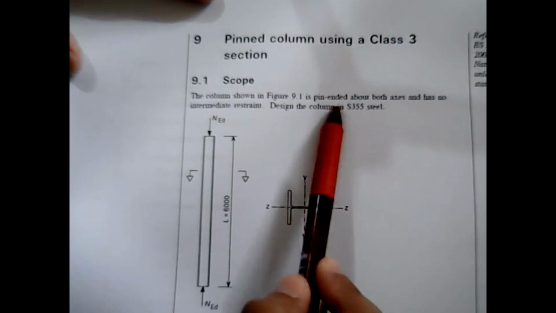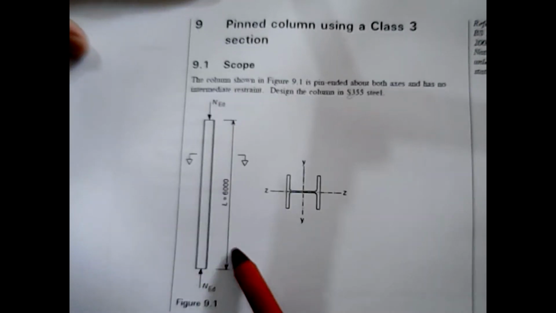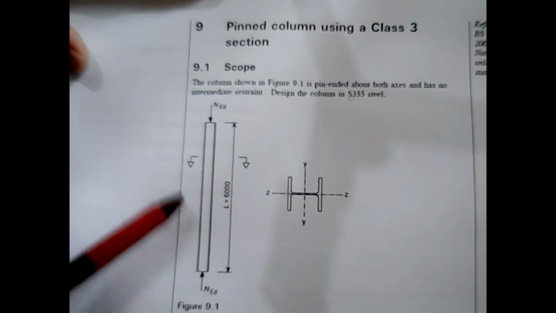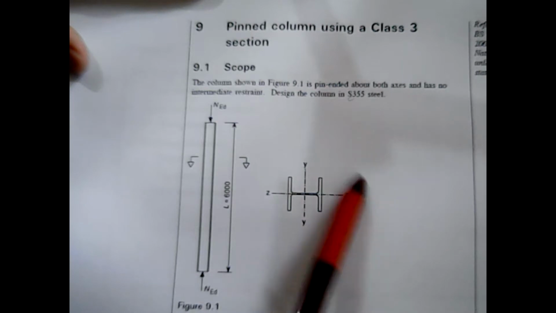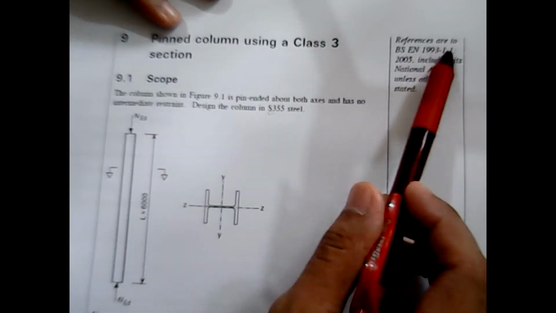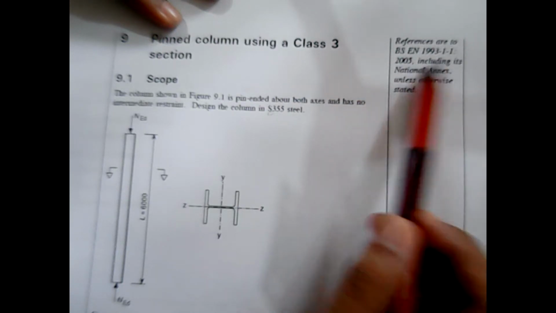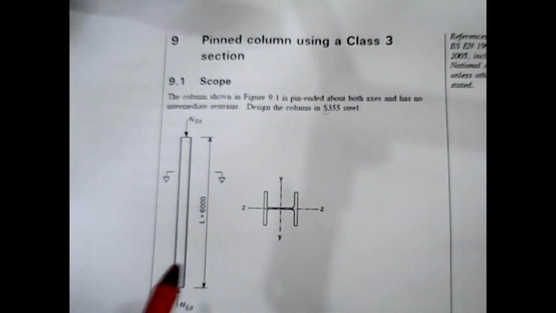When it says S355, it means that your grade of steel is S355, and this is the parameter of the columns. As you can see, here is the NEd, concentrically loaded, and the length is 6,000 millimeter. This is the plan view where this is ZZ and this is YY, minor axis and major axis. And you need to have the references for BS EN 1993-1-1:2005, and according to the national annex unless otherwise stated. Alright, so what does it mean by these columns?